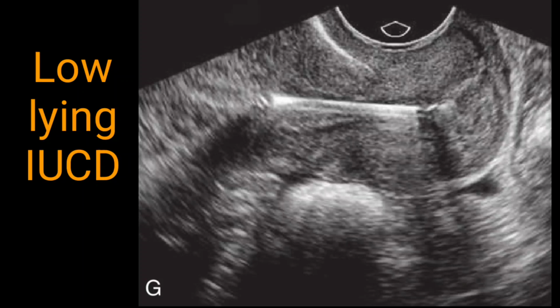So all these images will explain all these things clearly. So go one by one, rewind this video and again look at the images, and I'm sure this would be quite a useful video for understanding the IUCD.